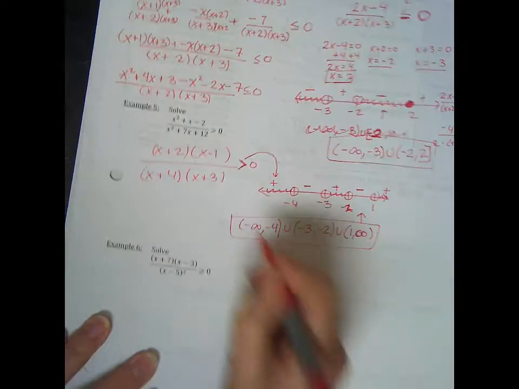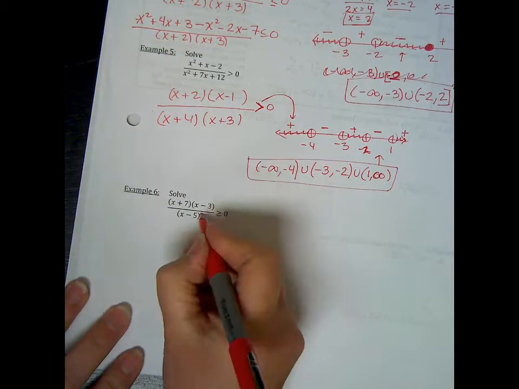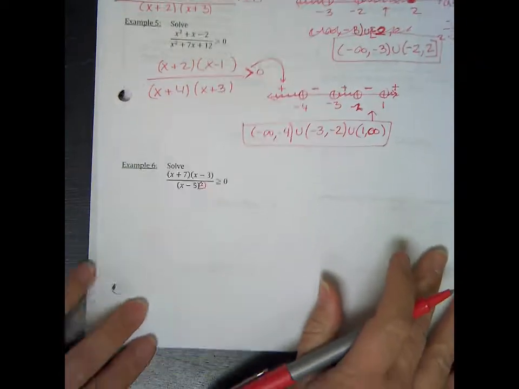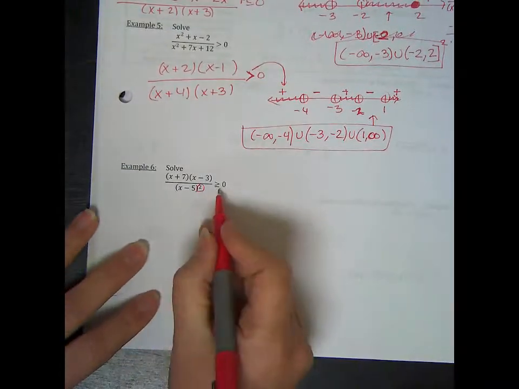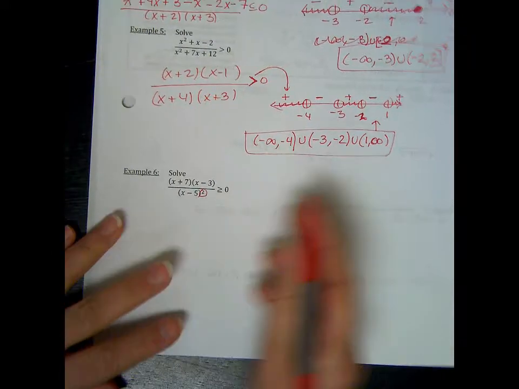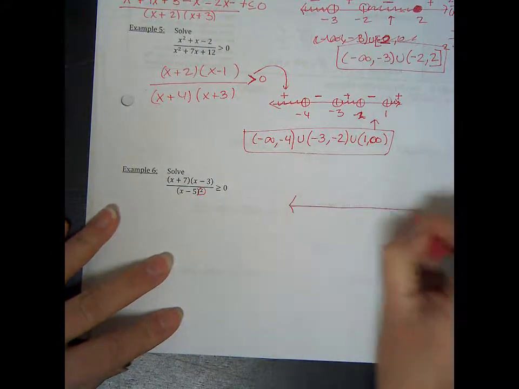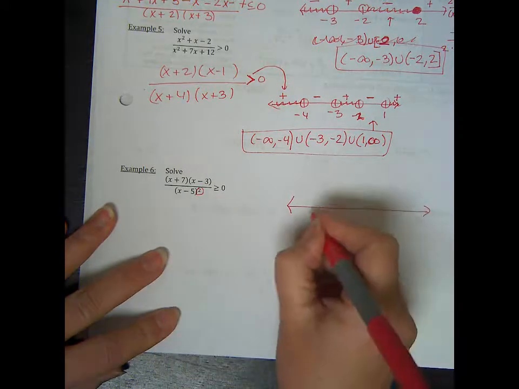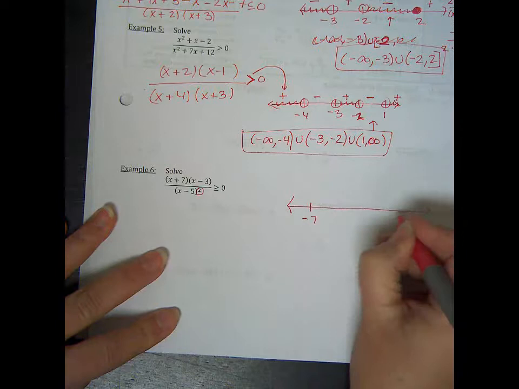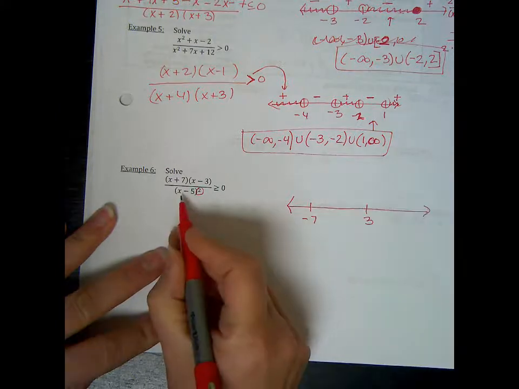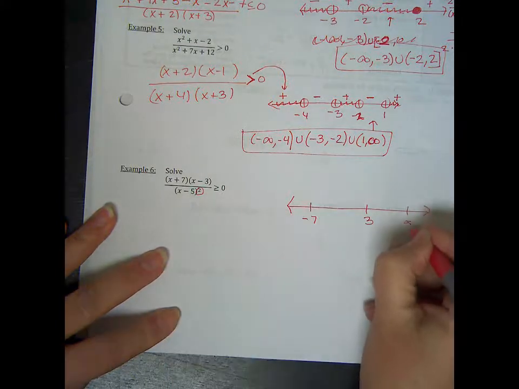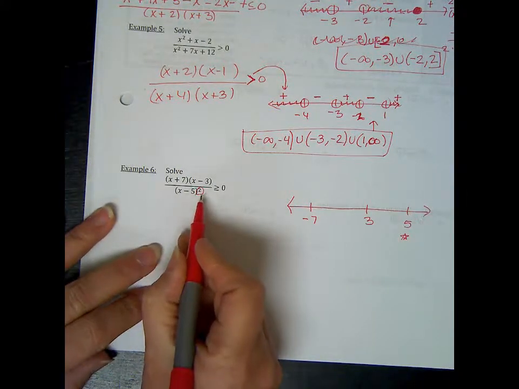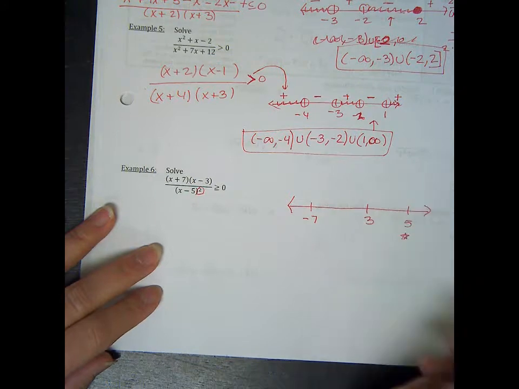Last problem. Okay, so this one I can see does have an even root, an even factor. So this is where it won't alternate. It's already set greater than 0, so I don't have to move anything around, so that's nice. So I can go right to putting it on the number line. On the numerator, I have negative 7 and positive 3. On the denominator, I have positive 5, but I always put a little star. If I see that it's occurring an even amount of times, it is not going to alternate around that 5.